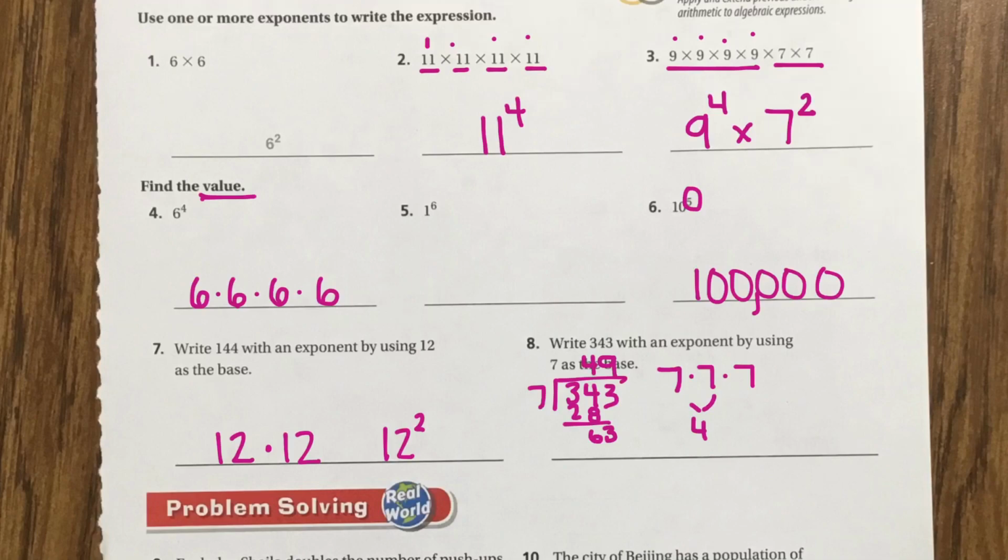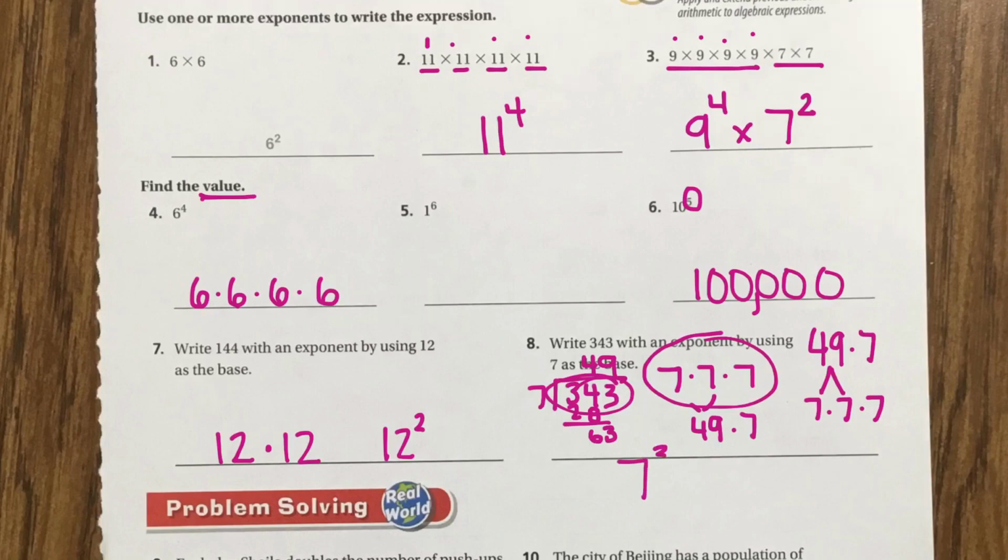So the first thing I did was I put 343 in the box and I divided by 7 to see what I would get. And I got 49. All right. So I know 49 times 7 is 343. So now I have to break up 49 into 7 times 7. So then I get 49 times 7, which is 343. So this is actually what? 7 to the third power.